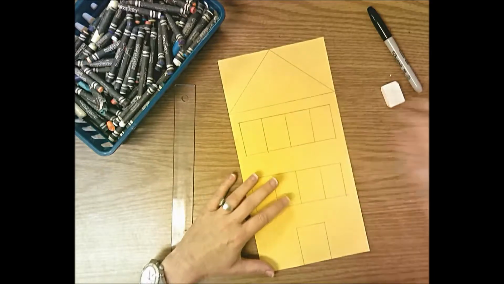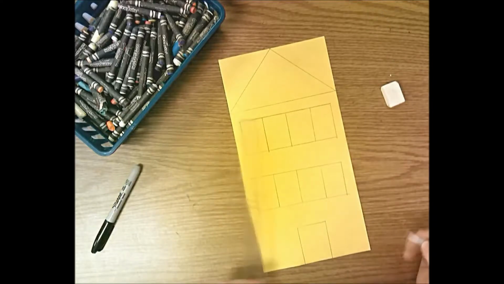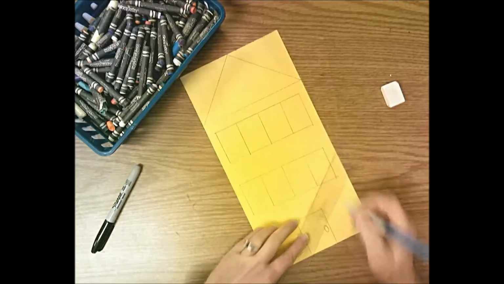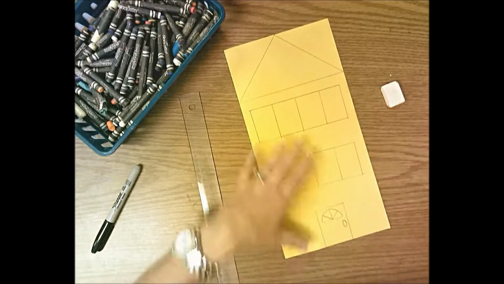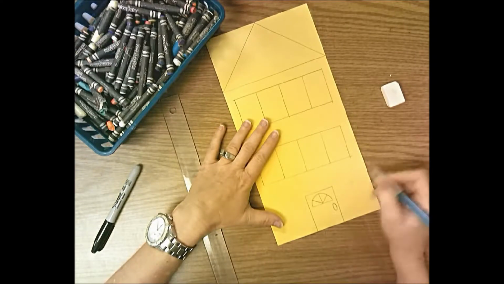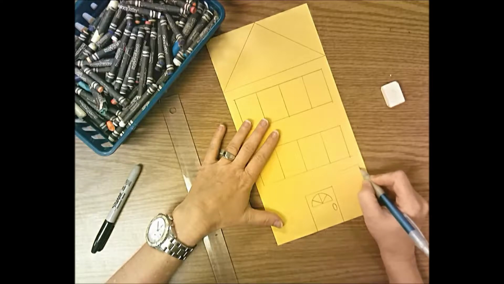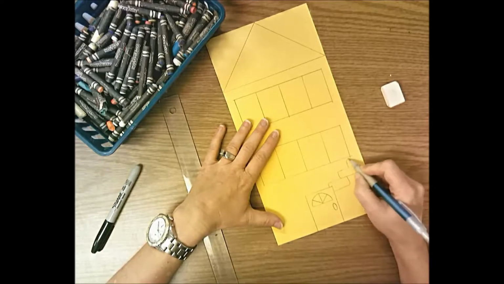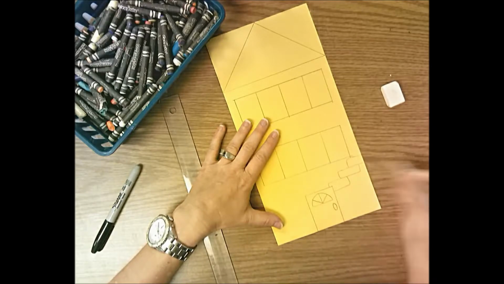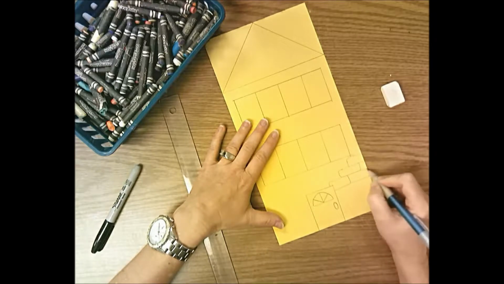I'm just going to add my face up here on the roof. I want to add a doorknob. I want to add a window on my door. And then maybe you need to decide what your building is made of. Is your building going to be made of bricks? Do you want to add some bricks to your building? And you don't have to add bricks to the whole thing. If you want to have a brick building, you can just add bricks to part of your building.